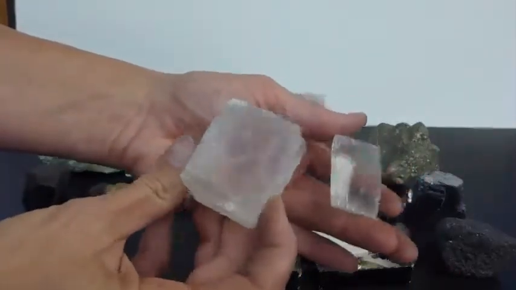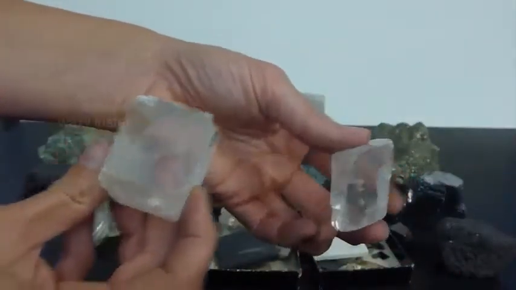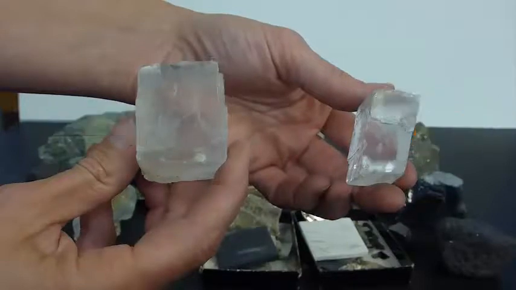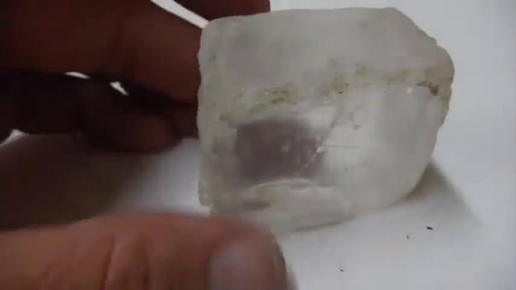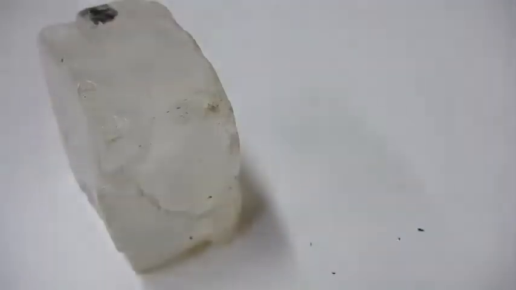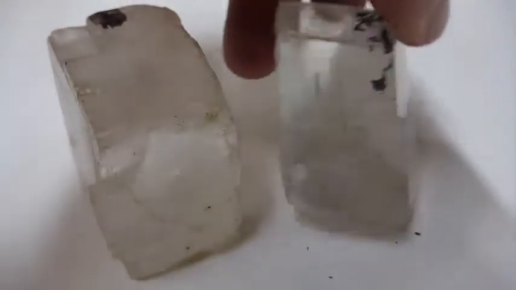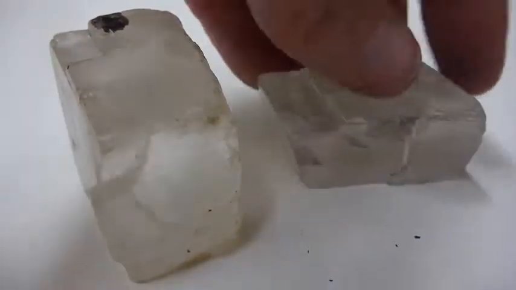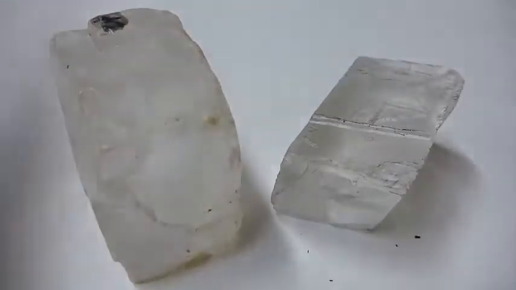Notice that each has a similar color and translucency, though this one looks a bit more waxy in its luster, and this one a bit more glassy. Also notice that each has 3 cleavage planes, but in this case the cleavage is at 90-degree angles, producing cubes, both in form and cleavage, while this one is more of a skewed cube or rhombohedron with 3 cleavage planes not at right angles, also found both in crystal form and cleavage.